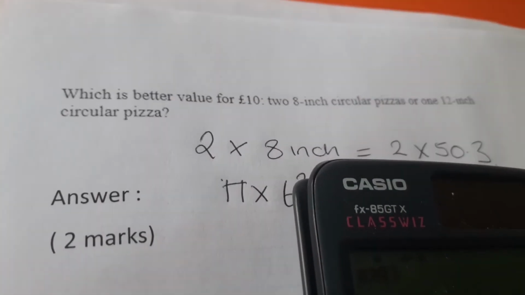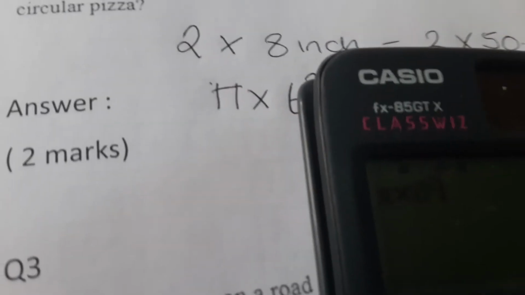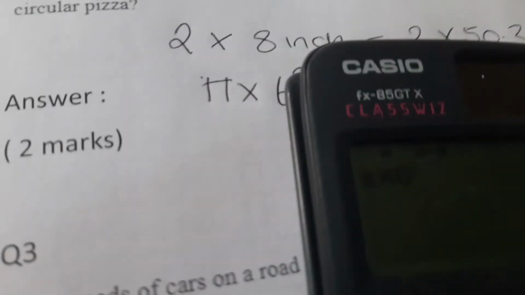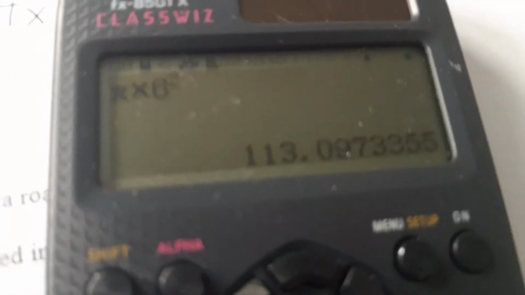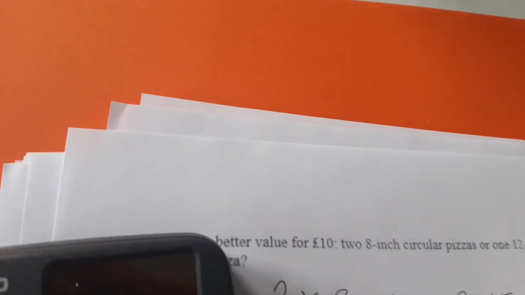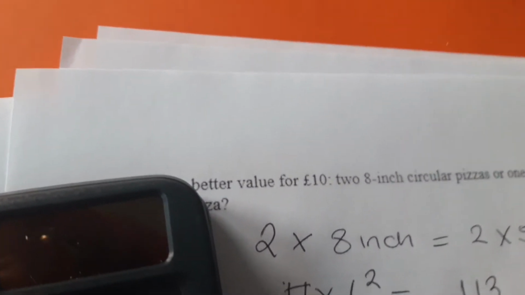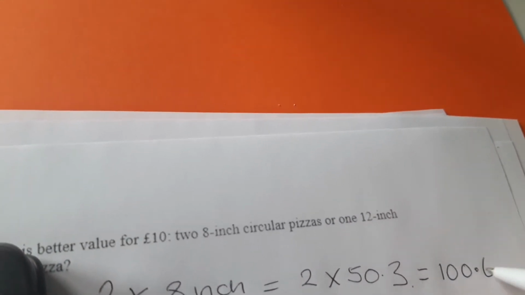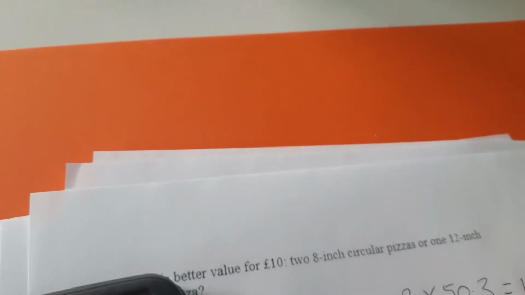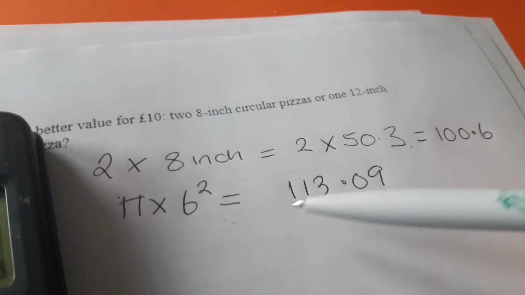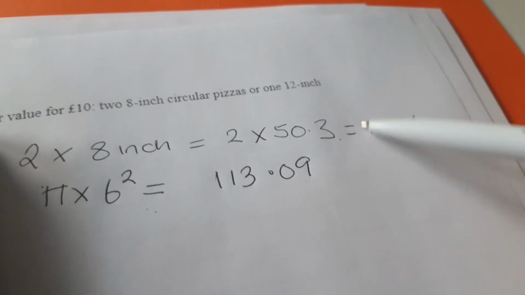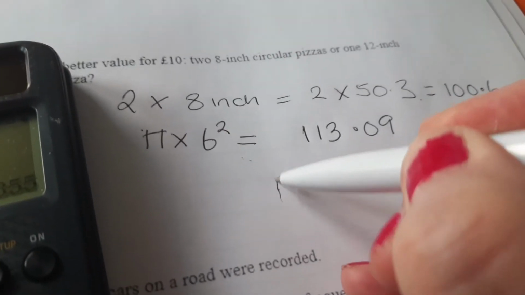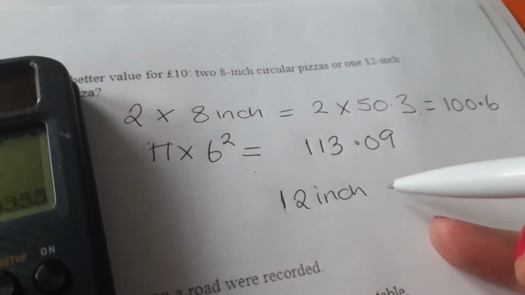Pi times 6 squared, see on the calculator, equals 113.09. So this top answer is 100.6, but this answer is 113.09. So actually the one pizza has more area than the 2 pizzas put together. So the 12-inch is just slightly better value. I don't think anybody got that.